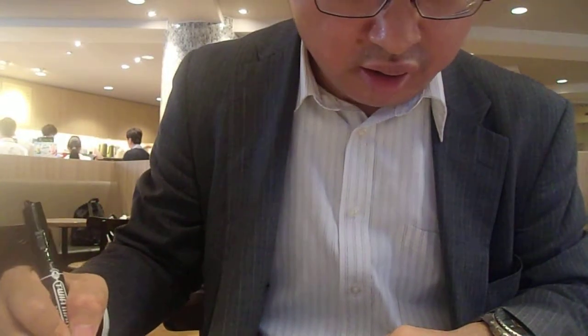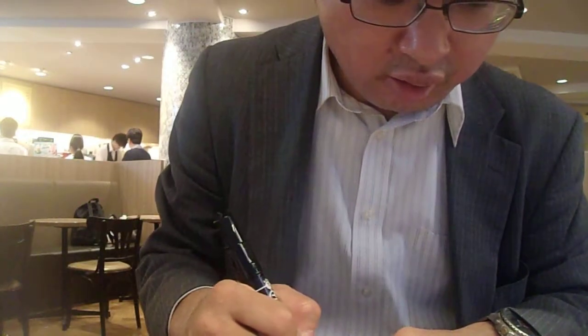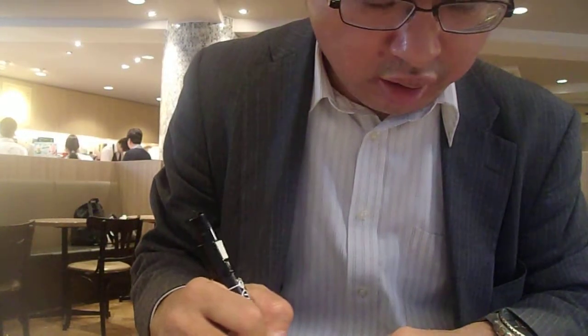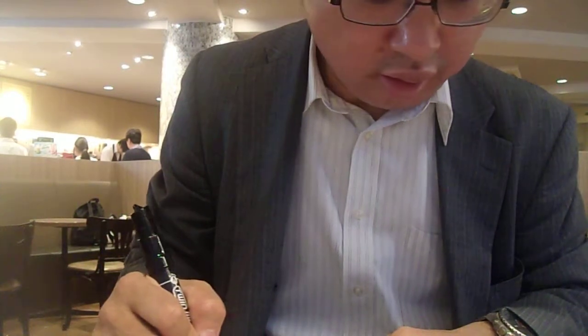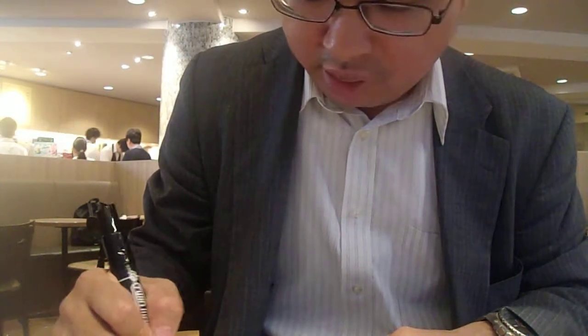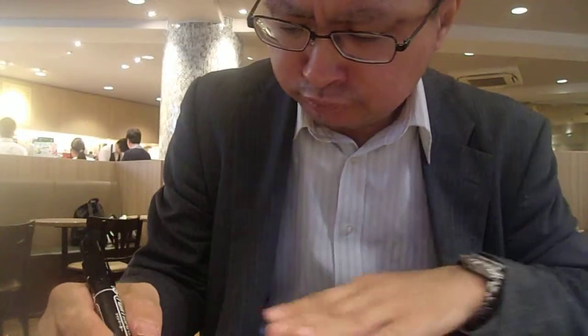Alright, so if we have such a geometric sequence, then the kth element in this sequence is a sub k, which is a1 times r to the k minus 1. Why is that? Well, a sub 1, there it is, and then a sub 2 is going to be r times a sub 1. And then a sub 3 is going to be r times a2. In other words, it's going to be a sub 1 times r squared. And then it'll be a sub 1 times r cubed, a sub 1 times r to the fourth, all the way up to the last element, which will be a sub 1 times r to the n minus 1. So we have a good control over the elements in a geometric sequence.